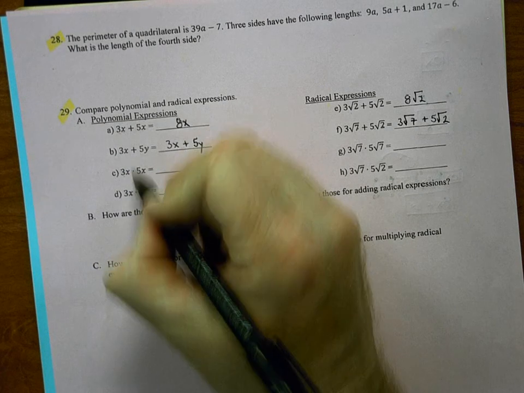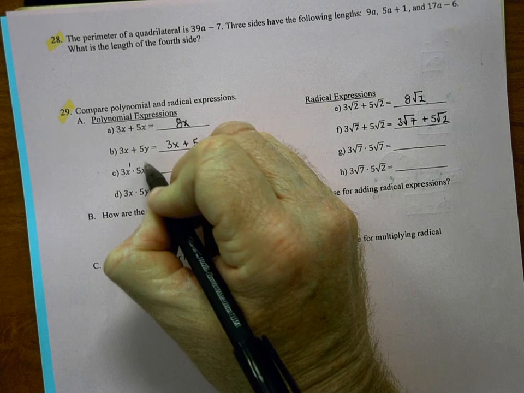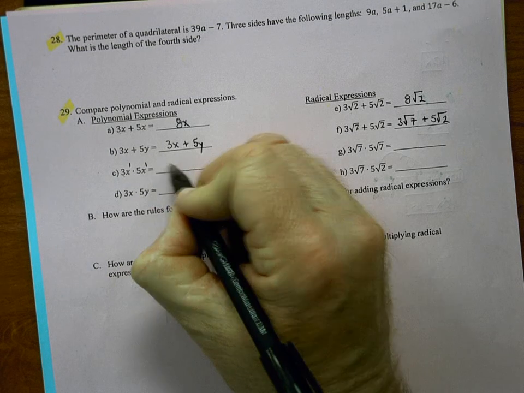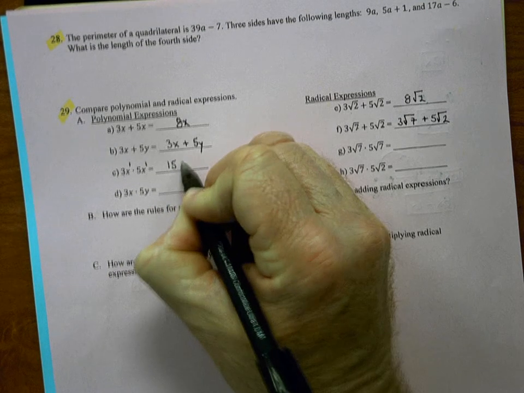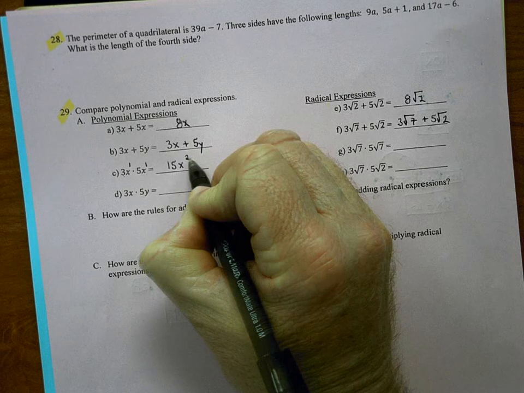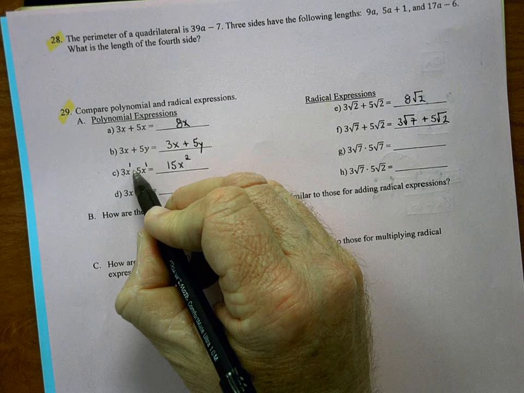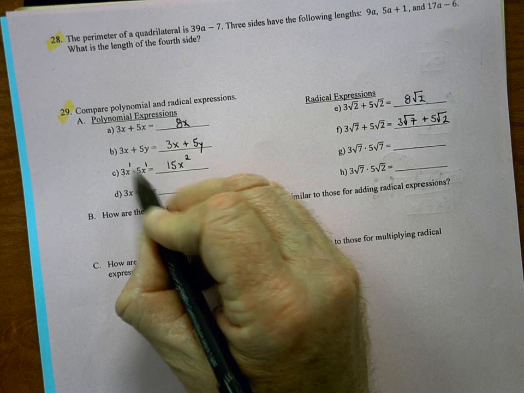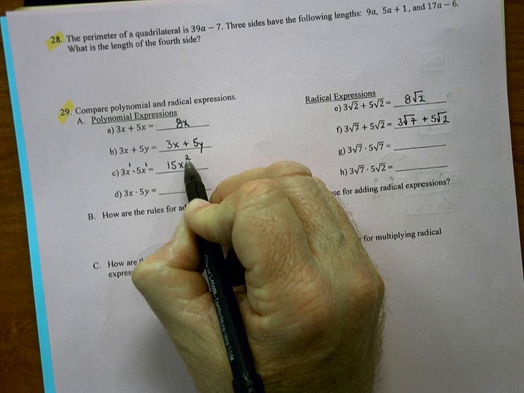So multiplying is a different rule. So remember, both of those x's have an exponent of 1. 3 times 5 is 15, and then we get x to the power of 2. So remember, when you multiply, the rule with exponents is you multiply the coefficients and you add the exponents up. That's where the 2 came from.